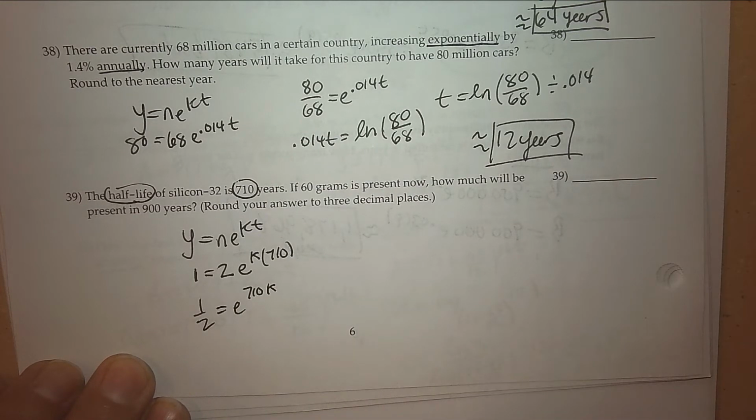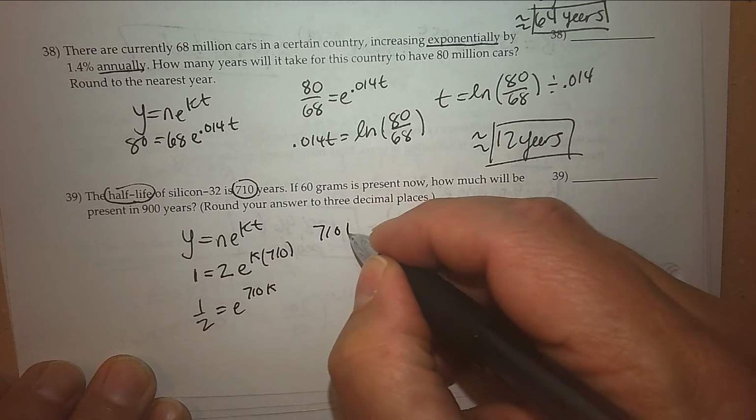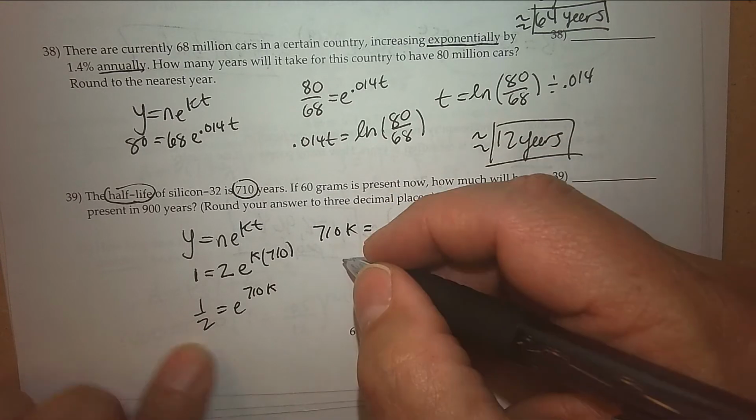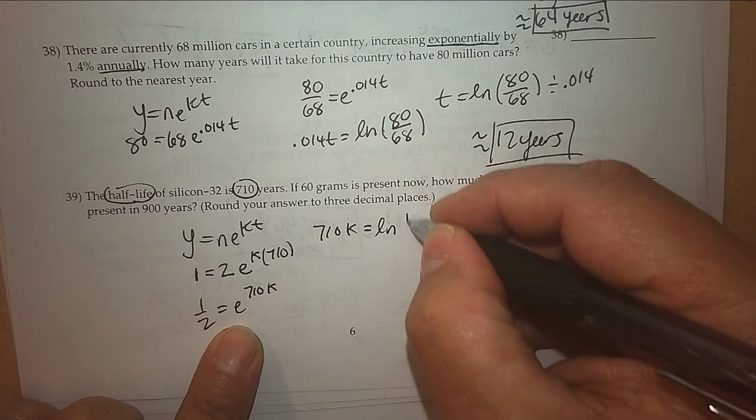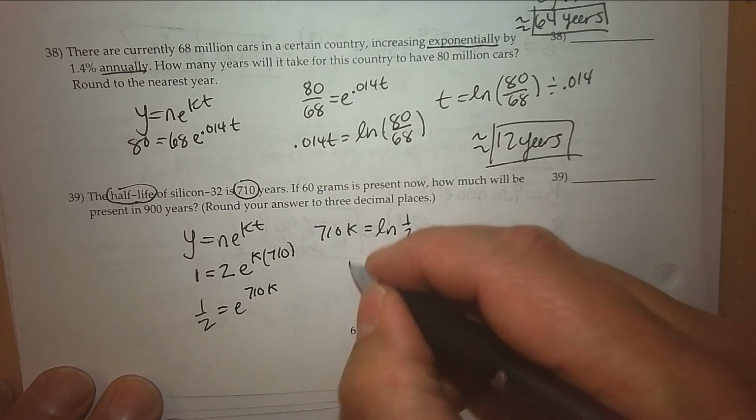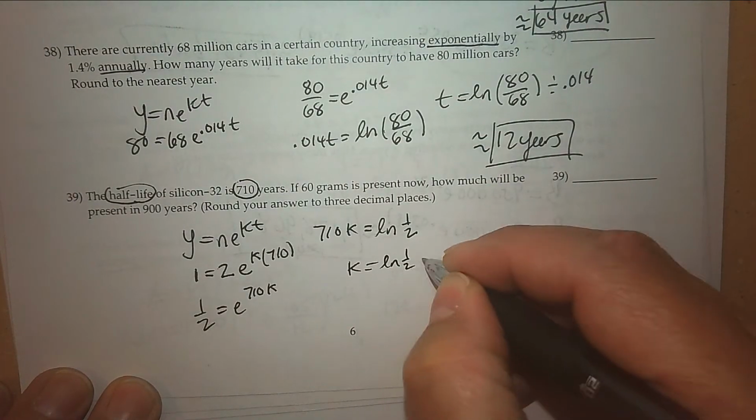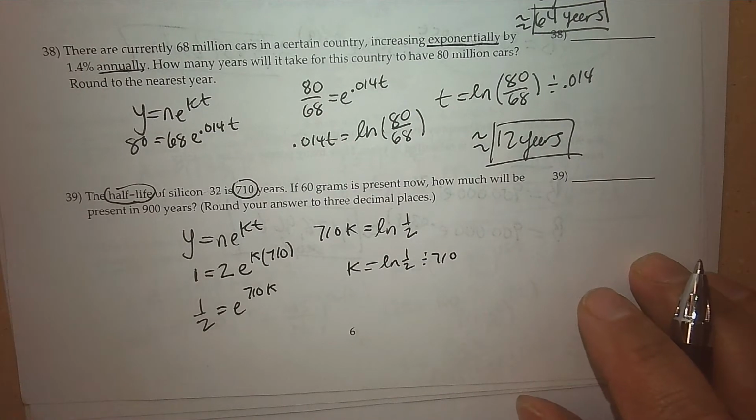I want to solve for k by writing it as a logarithm. So write down the exponent. The logarithm of the base of e is ln, and what goes inside it is 1/2. To get k by itself, you divide it by 710.